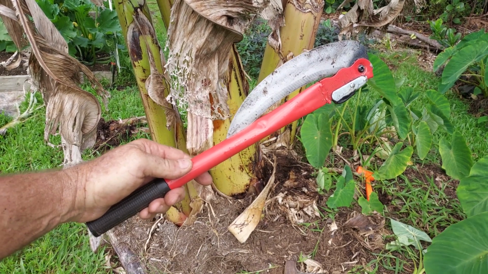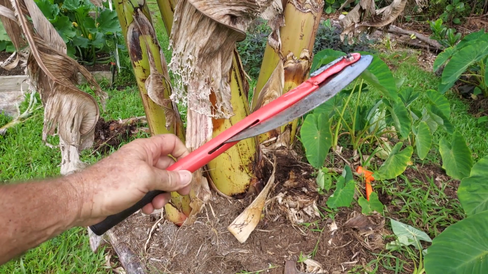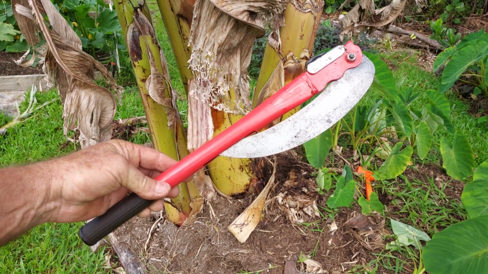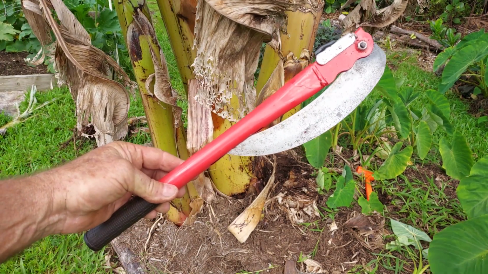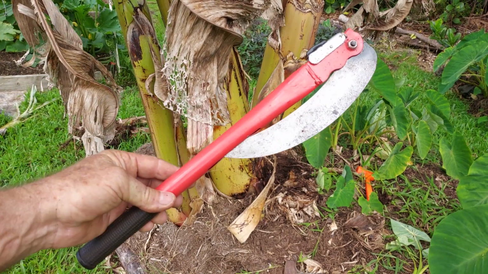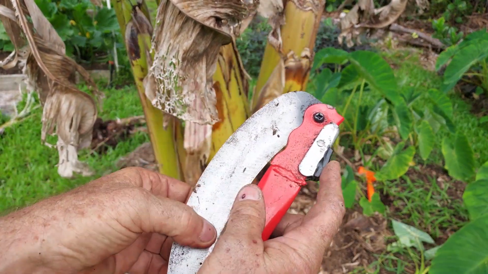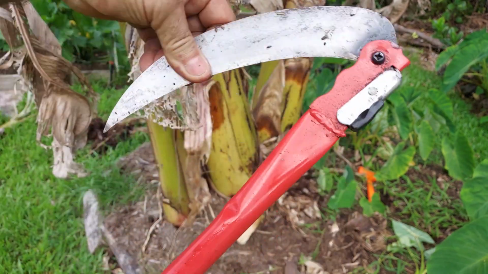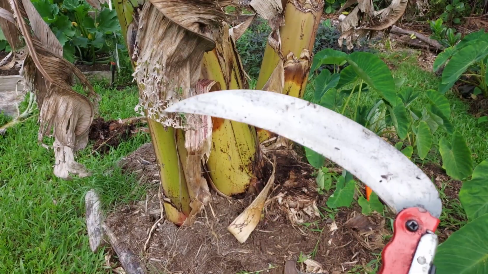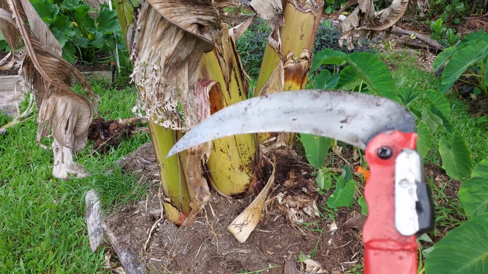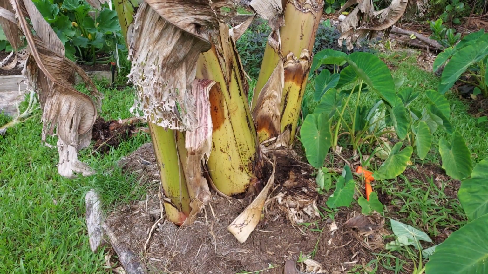So this is the second tool that I use pretty much exclusively for bananas. I don't use this for anything else. I will use that shovel for digging potatoes or whatever, but this is a folding sickle style blade. Be very careful opening it. You can see it locks in position there, and the blade is very thin and really, really sharp.